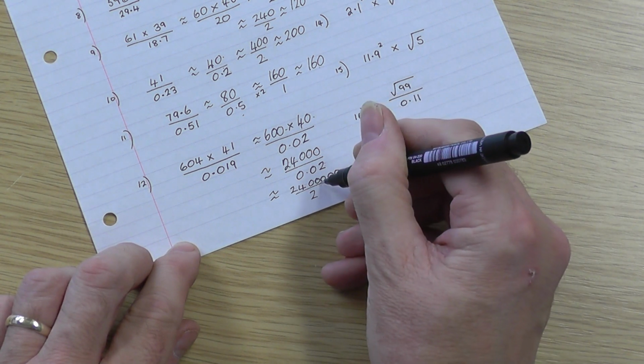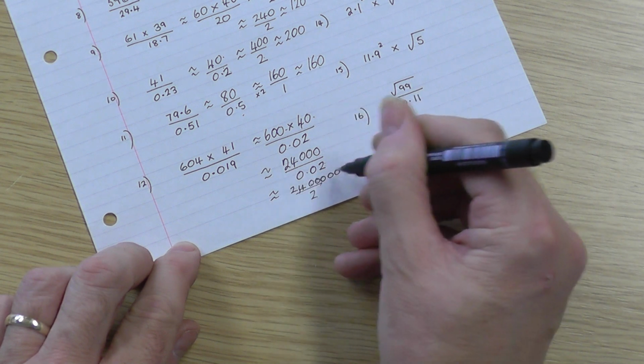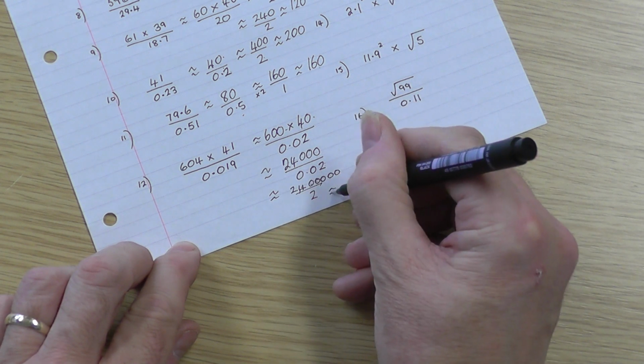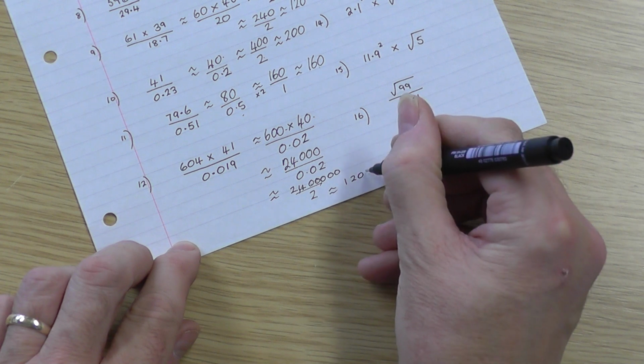So what we've got, if I put the commas in, 1 comma there, 1, 2, 3, comma, 1, 2, 3, comma, 2,400,000 share by 2, you get the answer 1,200,000.